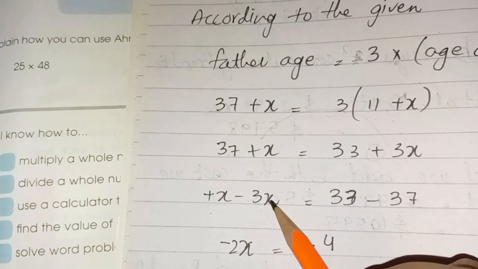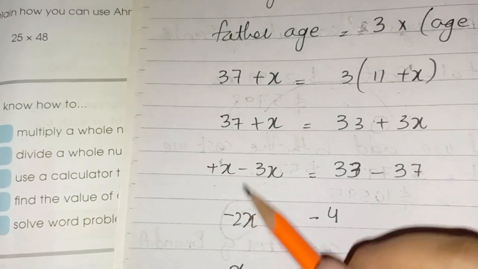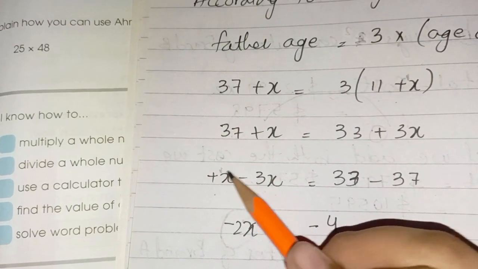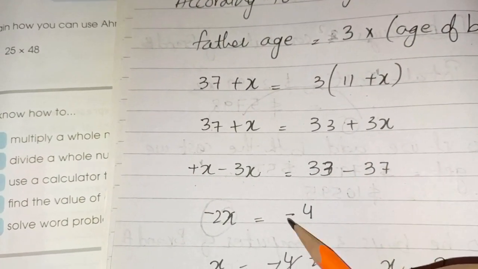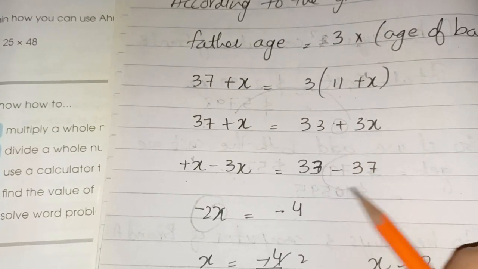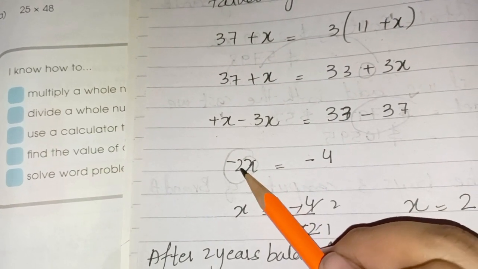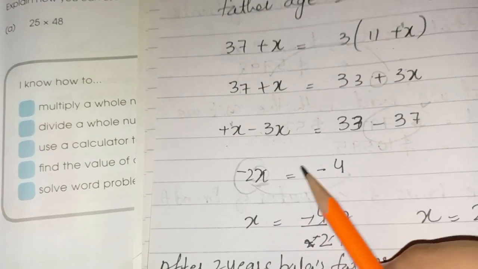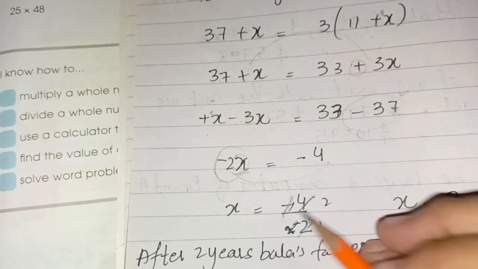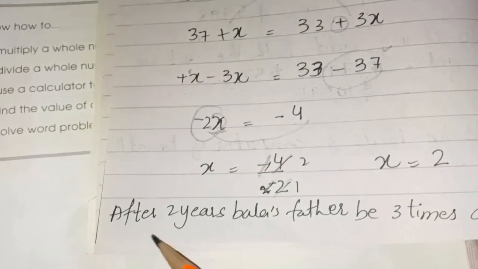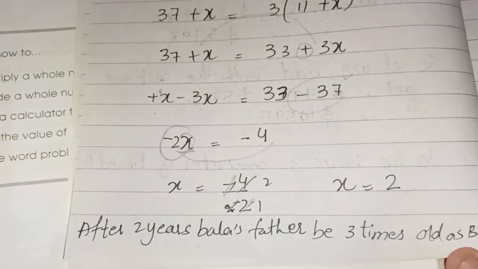So plus X minus 3X gives minus 2X, because 1 minus 3 is minus 2. We cannot subtract 3 from 1 the other way, so 33 minus 37 gives minus 4, because the subtraction is with the greatest value. Now we have to divide. Because here it is multiplication, when we change the place, it is division. So the negatives cancel. 2 twos are 4. X is equal to 2. It means after 2 years, Bala's father will be 3 times as old as Bala.